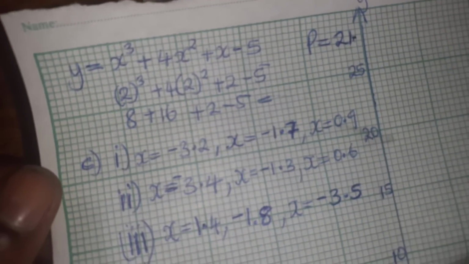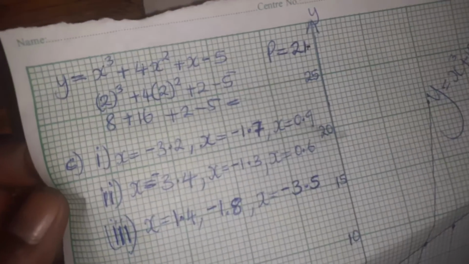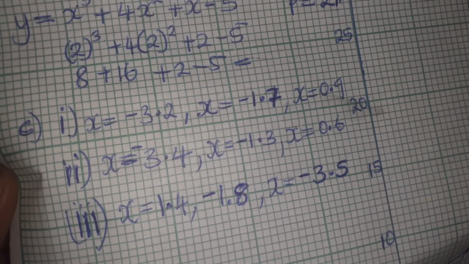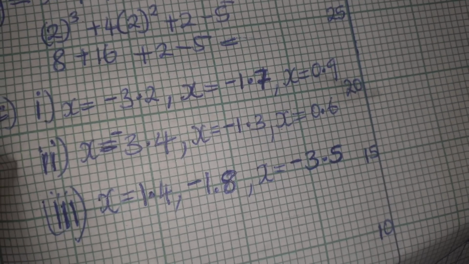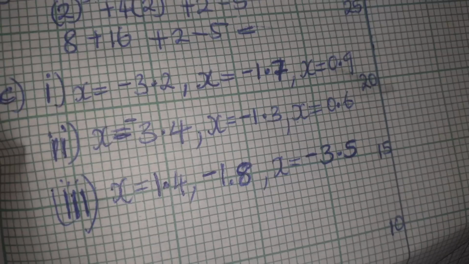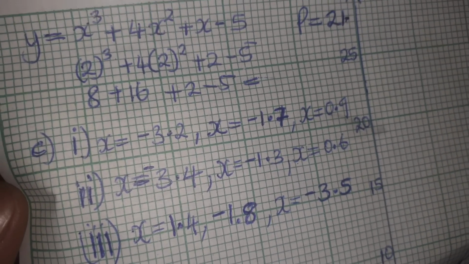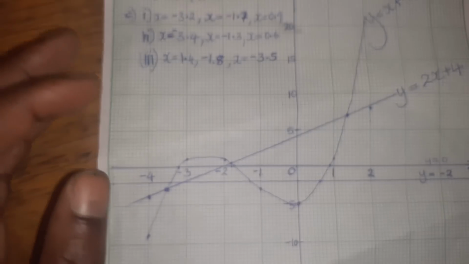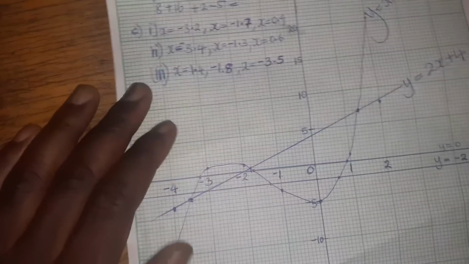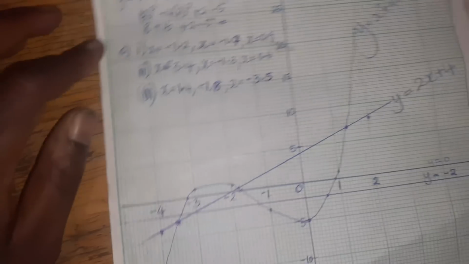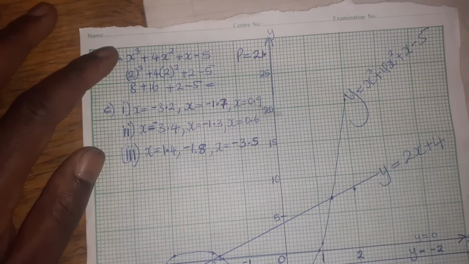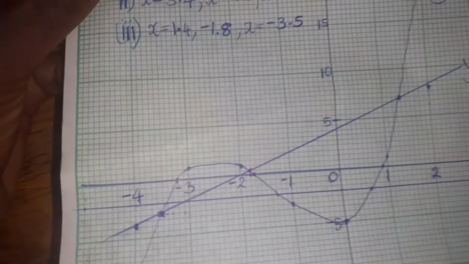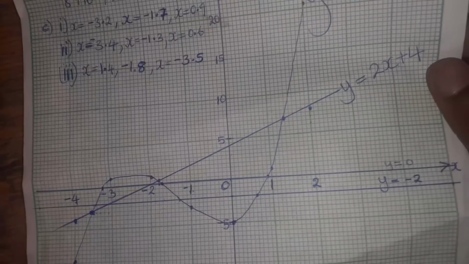Our answers are here. These are our answers in case they were not clear. The first one, okay? P is there. Then the graph is supposed to look like this. Okay? This is how your work must come out. You make sure that your answers are on the graph paper. This is how we are supposed to do the work. Okay?